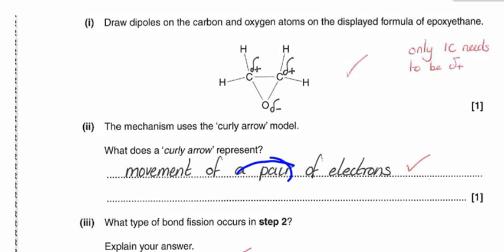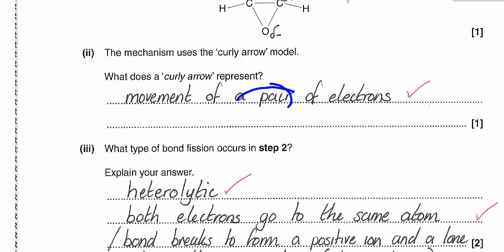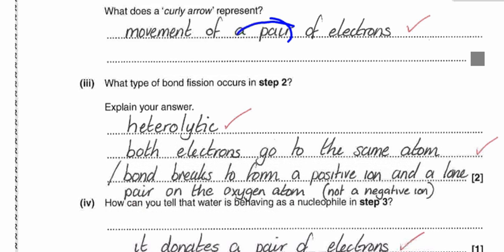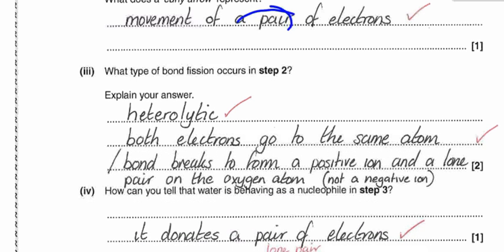Then I said that it would ask you about bond fission. Here it's heterolytic. Both electrons go to the same atom. You could also say something about bond breaks to form a positive ion and a lone pair on the oxygen atom, but I think the easiest thing to say, which does happen, is the heterolytic. Both electrons go to the same atom, and in that case it was the oxygen, because that's where the arrowhead was going, to the O.